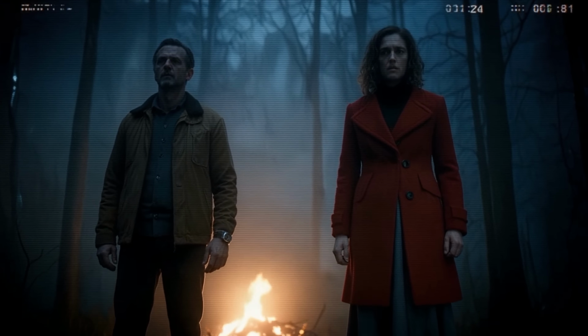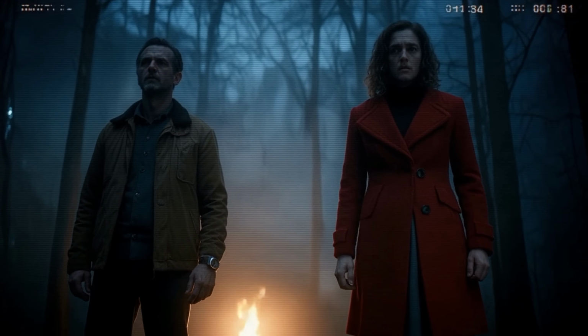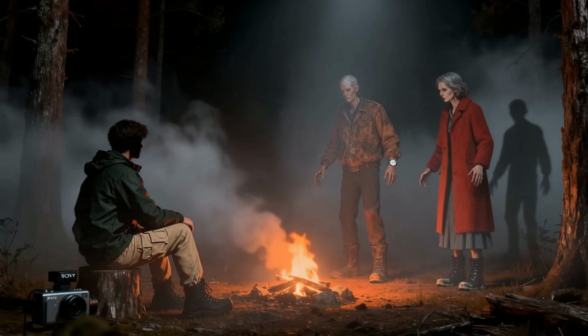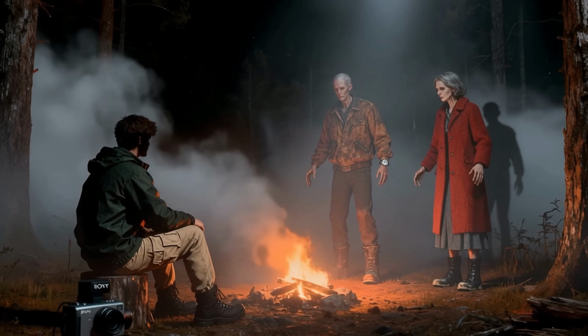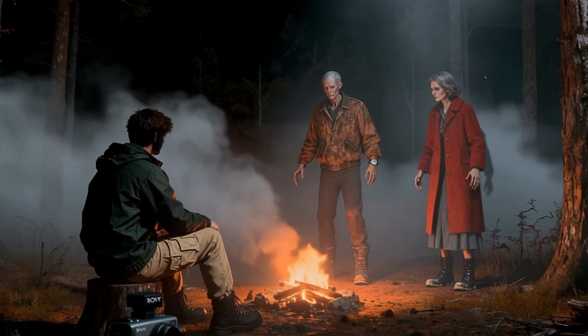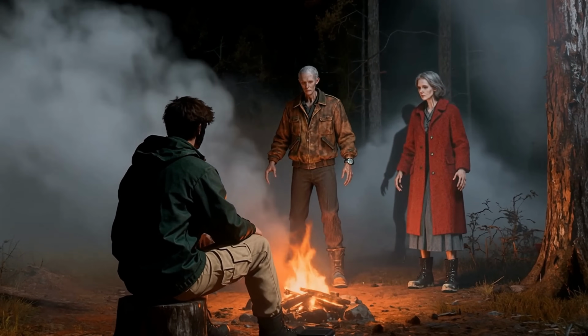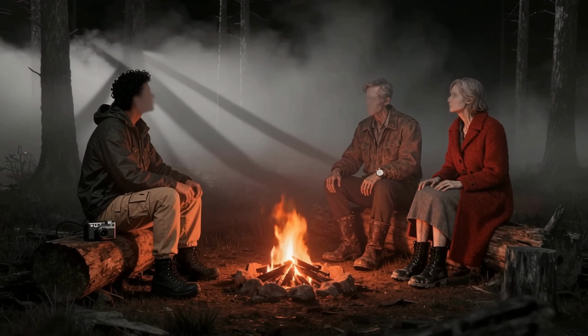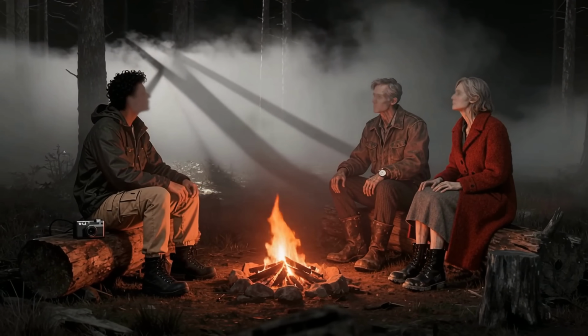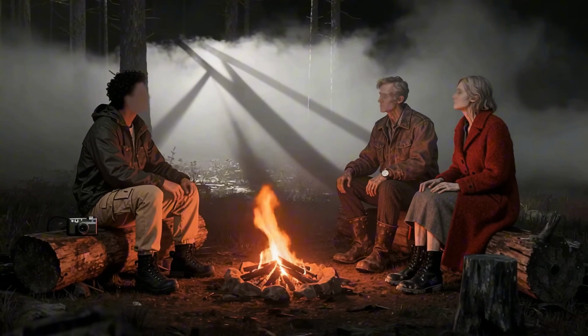A man and a woman, middle-aged, gaunt, their skin pale and tight as if dehydrated. Their clothes look decades out of place, worn, faded hiking gear straight out of the 1960s. The woman wears the red coat. At first, Matthew greets them warmly, even offering them food and water.